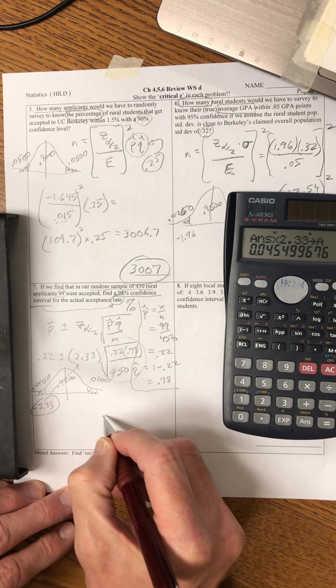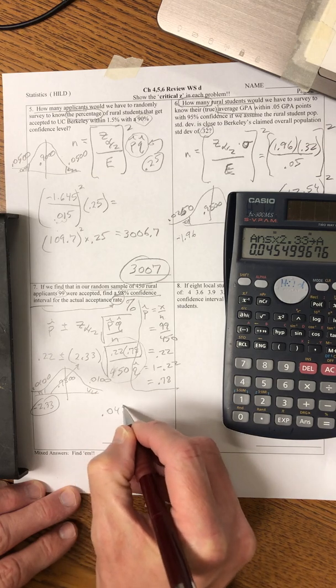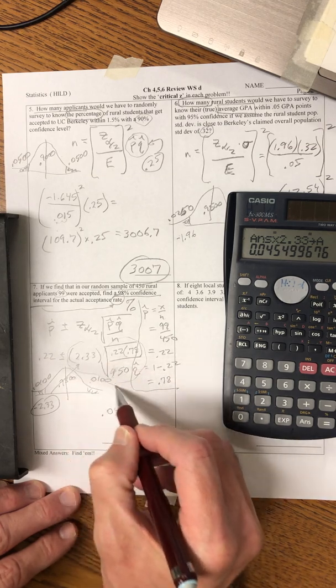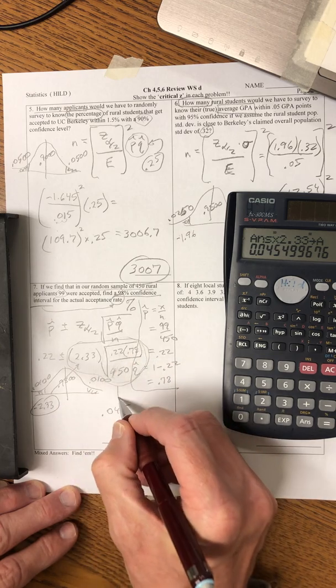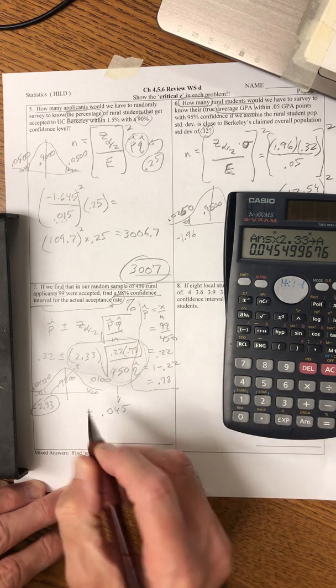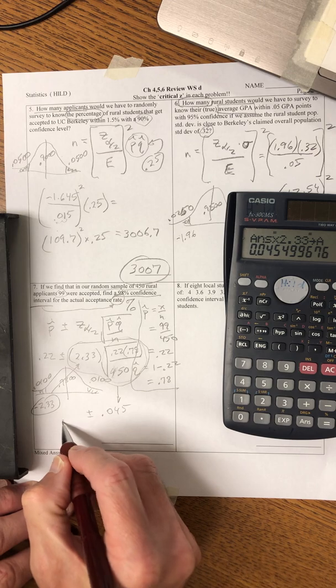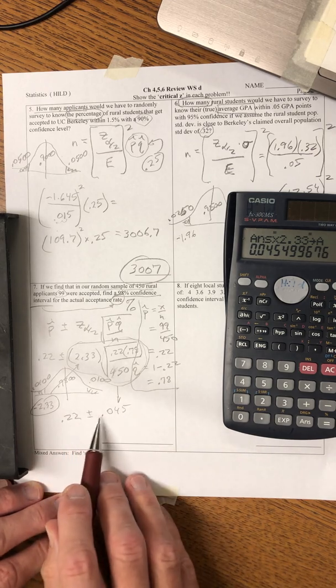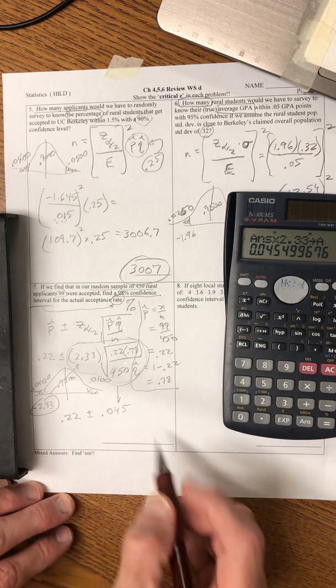So this whole thing here is 0.045. That's this second part of this formula. So it's going to be 0.22 plus or minus 0.045, and that'll be our confidence interval.